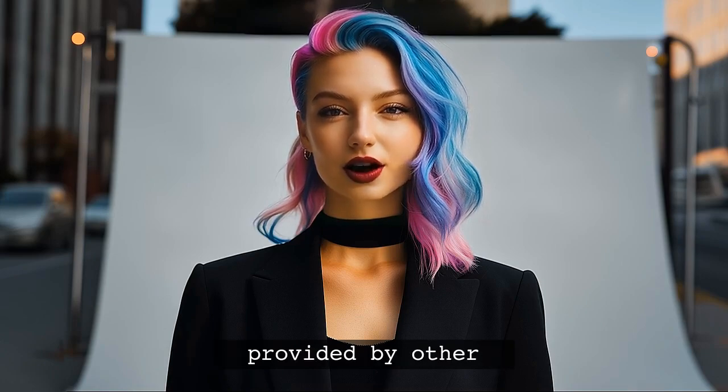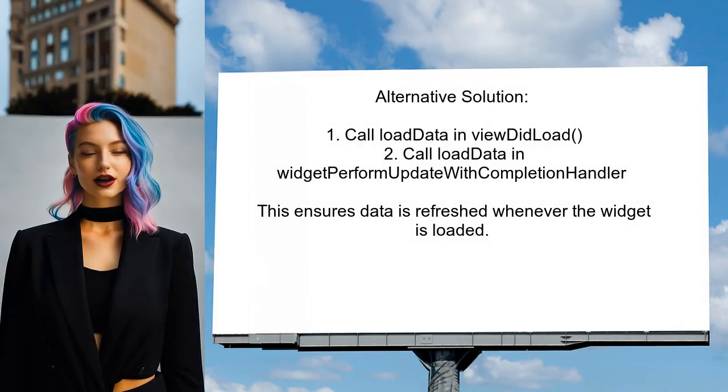Now, let's look at the answers provided by other users. An alternative solution provided by another user suggests leveraging the lifecycle methods of the Today extension controller. They recommend calling the load data function, not only in the widget perform update with completion handler, but also in the view did load method. This ensures that the data is loaded every time the widget is displayed.